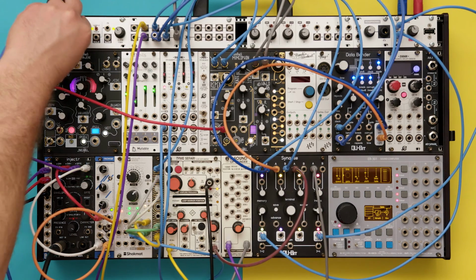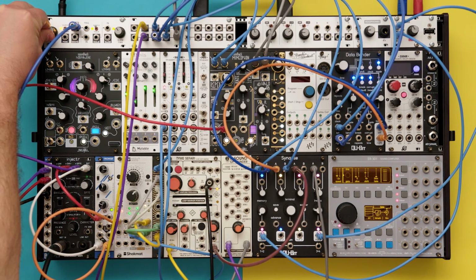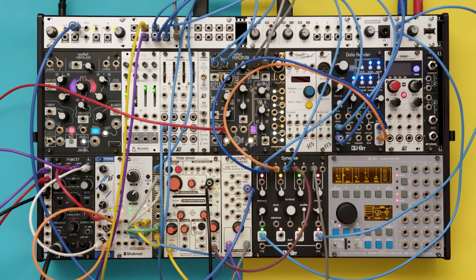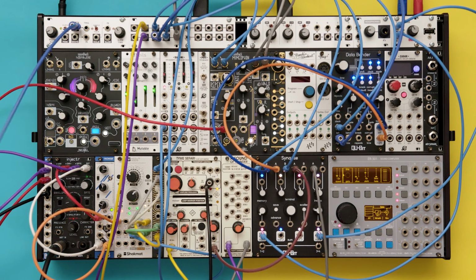Other fun thing we can do with Time Safari is we're going to take this random pulse, turn its speed down just a little bit, and we can change the pitch of the recording. That's pretty cool, isn't it? It may get annoying though, happening that frequently. So that might be the wrong pulse to throw at it.